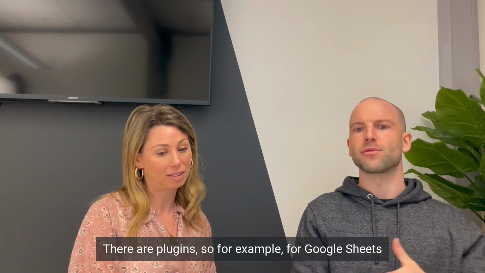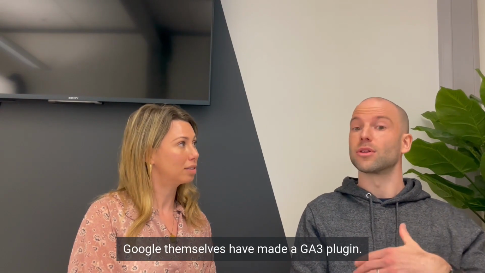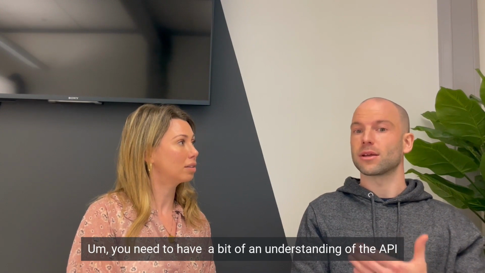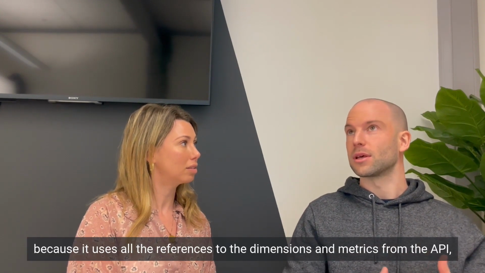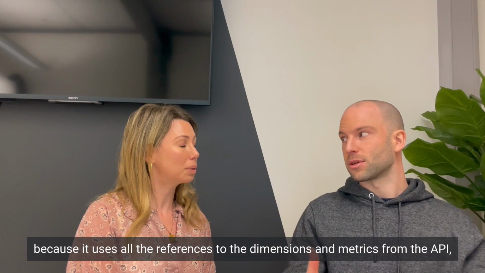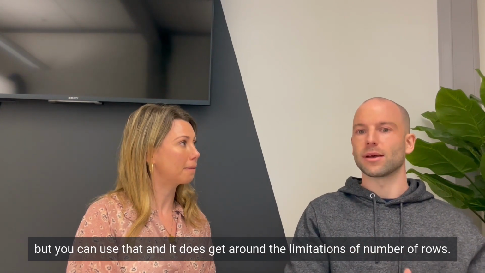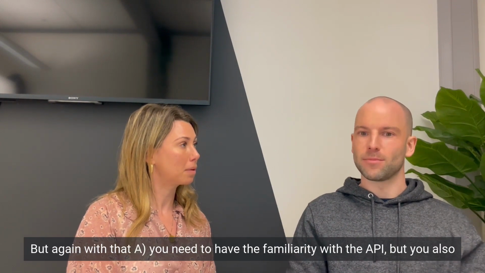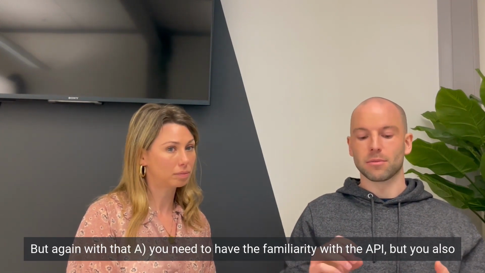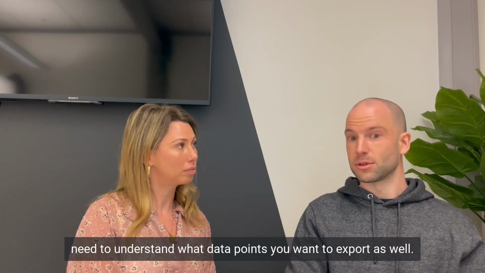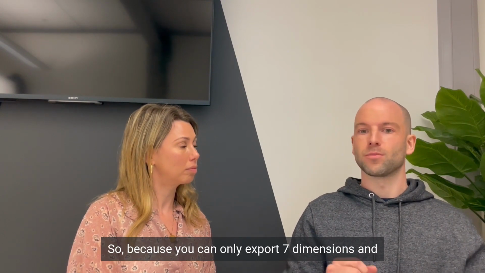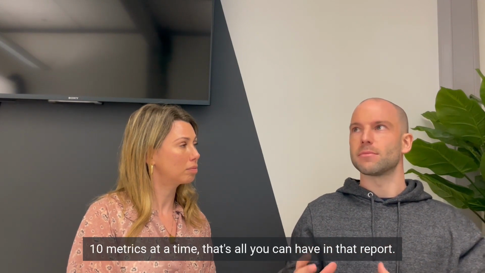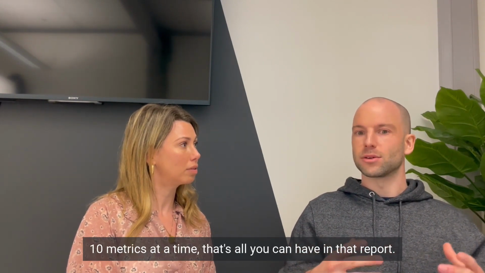There are plugins. For example, for Google Sheets, Google themselves have made a GA3 plugin. You need to have a bit of an understanding of the API because it uses all the references to the dimensions and metrics from the API. But you can use that, and it does get around the limitations of number of rows. But again, you need to have the familiarity with the API, and you also need to understand what data points you want to export. Because you can only export 7 dimensions and 10 metrics at a time, that's all you can have in that report.